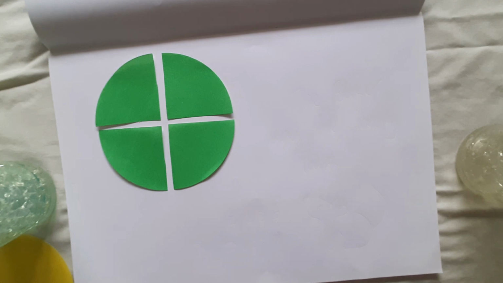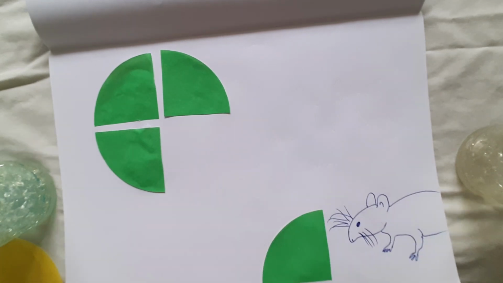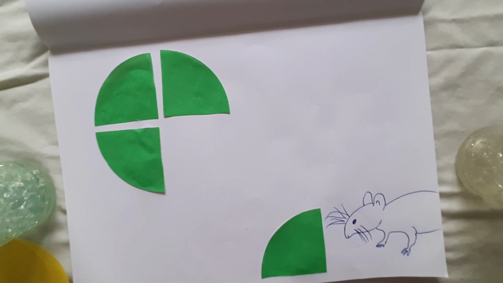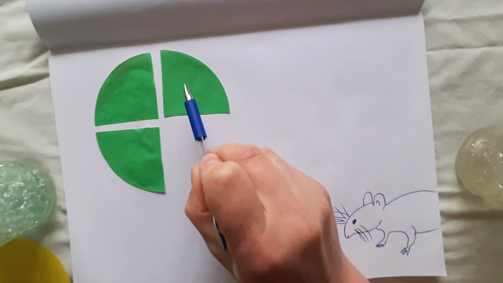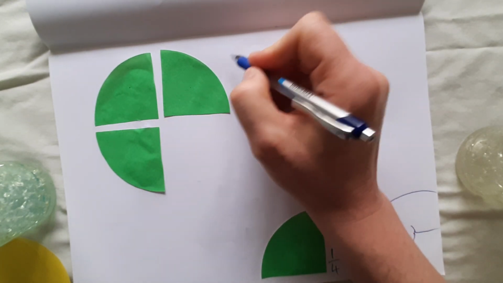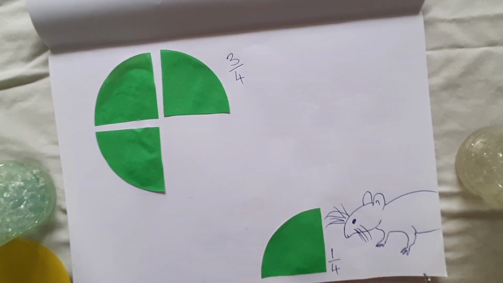He left it on the bench overnight, and when he came back in the morning, a greedy mouse had taken 1/4 of the cake through his mouse hole in the wall, and he was nibbling on that piece of cake. So the mouse has got 1/4 of the cake, and there are 1, 2, 3 quarters left. 3 quarters are remaining.